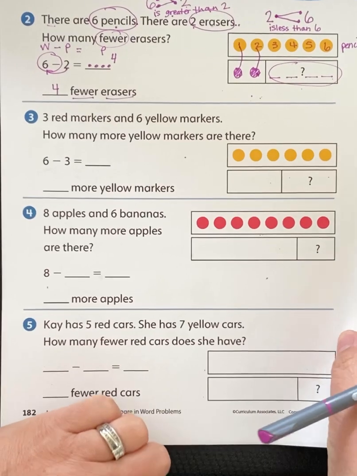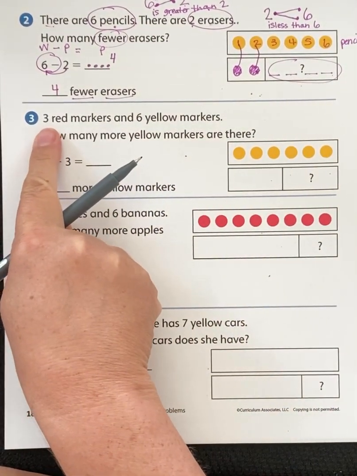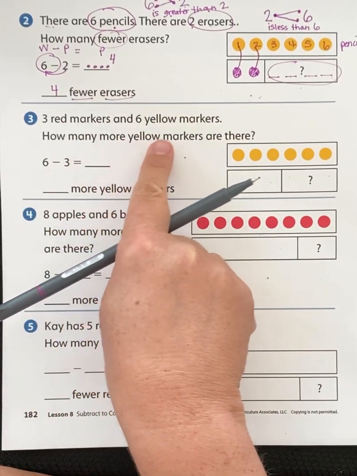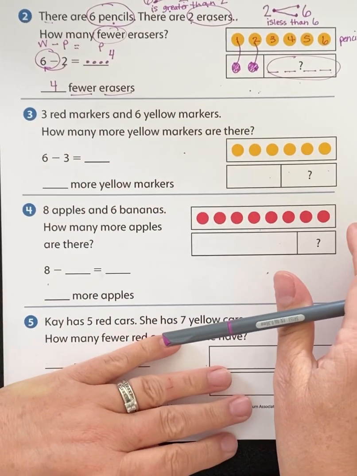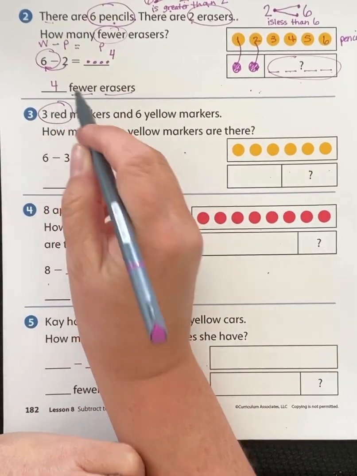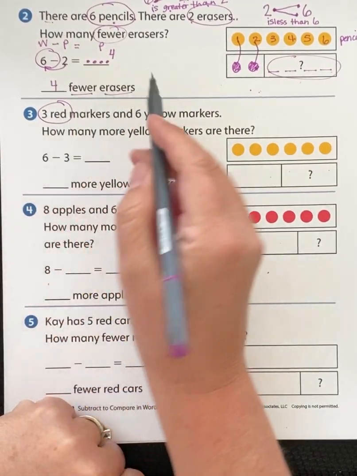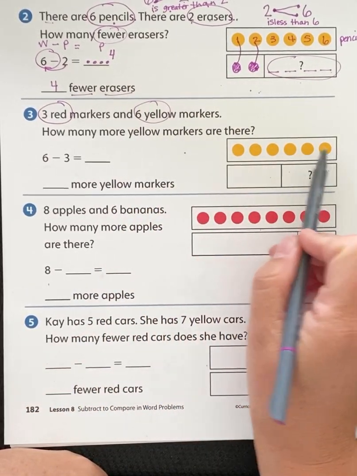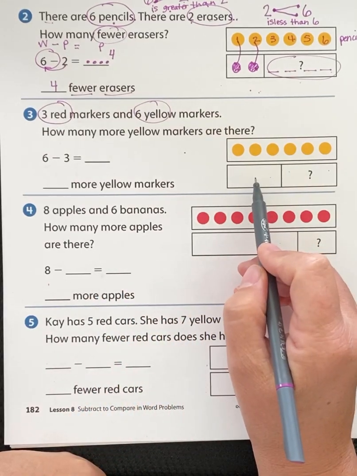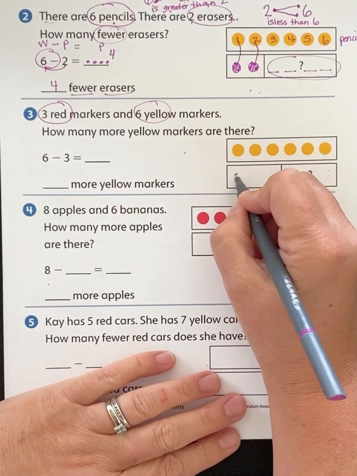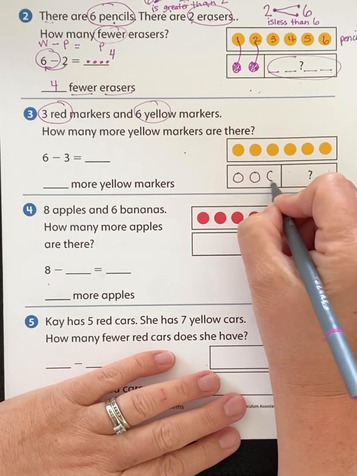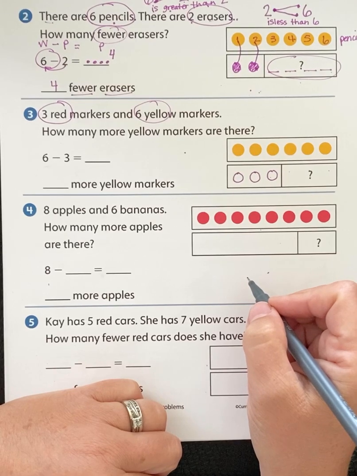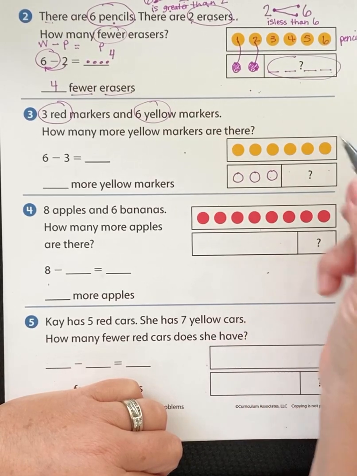Number 3. Read along with me. 3 red markers and 6 yellow markers. How many more yellow markers are there? Remember, you're comparing 2 groups. We have a red group and we have a yellow group. There are 6 yellows and 3 red, but they didn't draw the 3 red in here. I'm going to draw 3. 1, 2, 3. And we're comparing to see which one is more and which one is less.